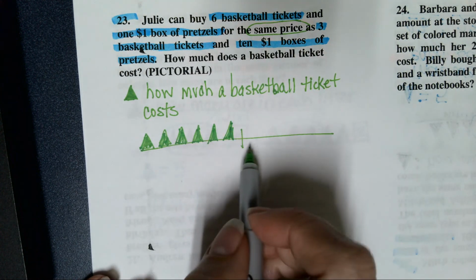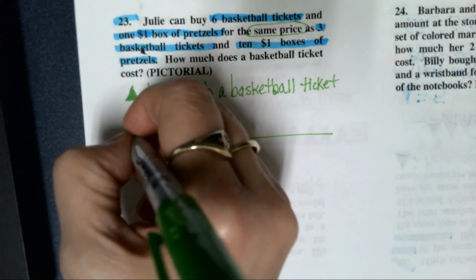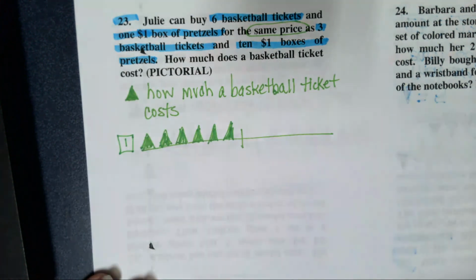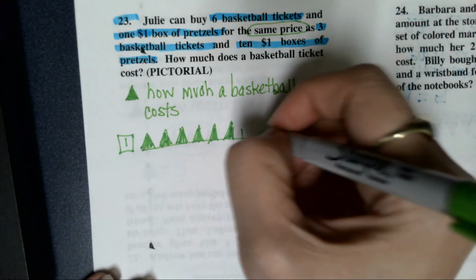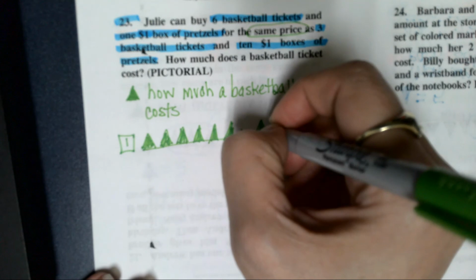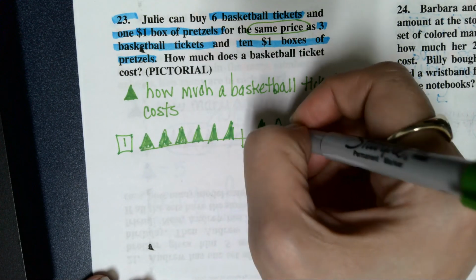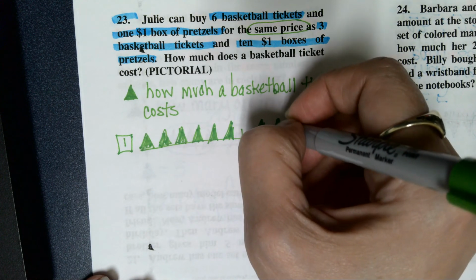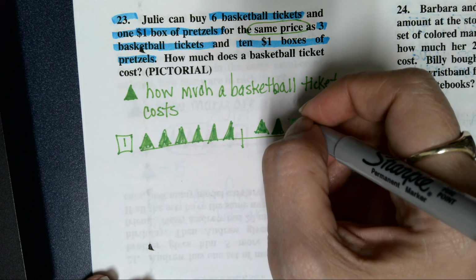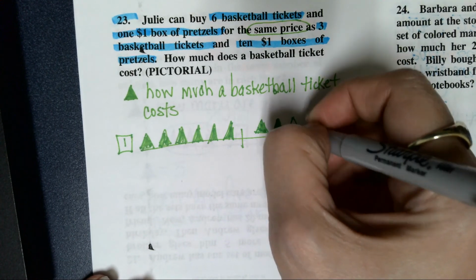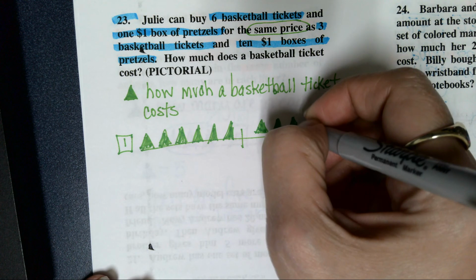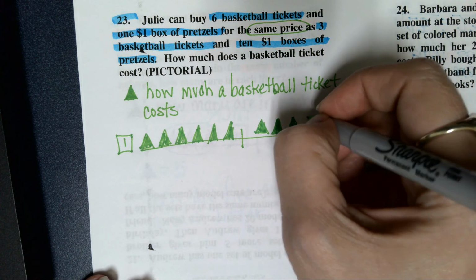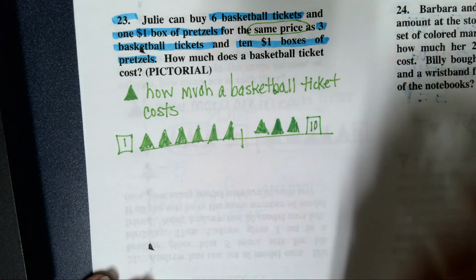So 6 basketball tickets and a $1 box of pretzels. I'm going to stick that 1 over here. The same price as 3 basketball tickets. And 10 $1 boxes of pretzels. So we know that is worth 10 bucks.